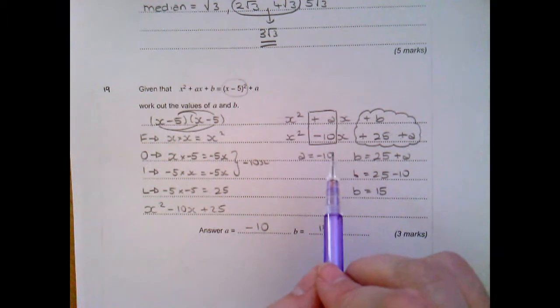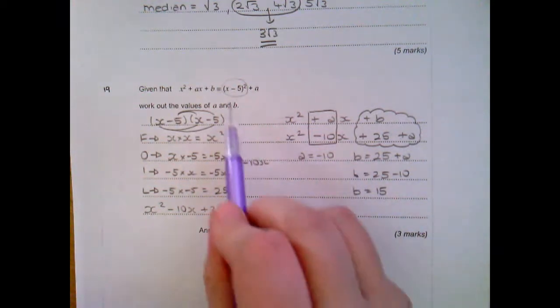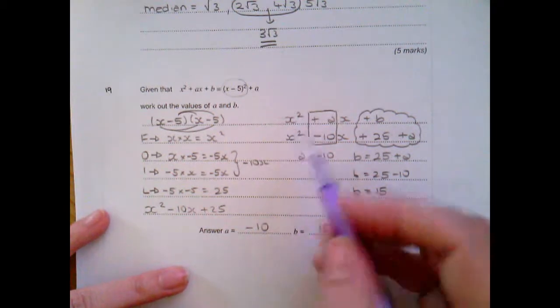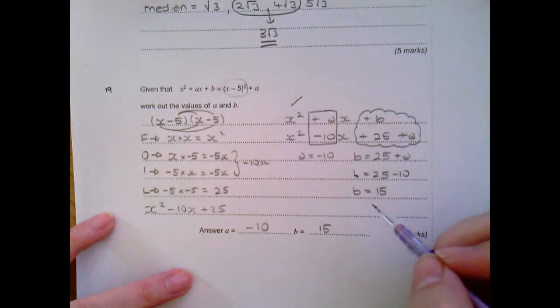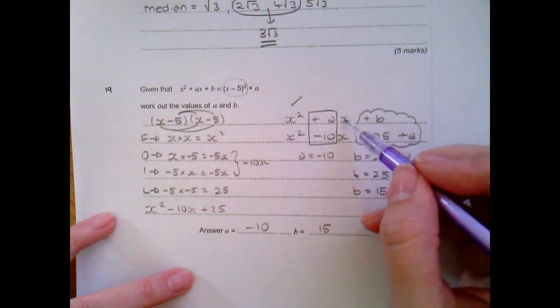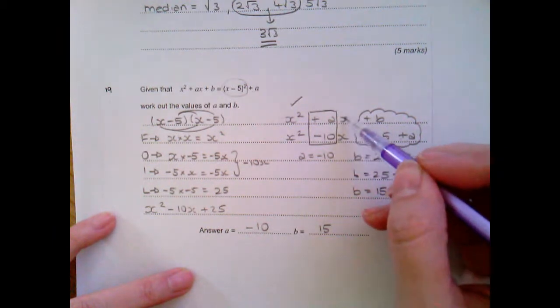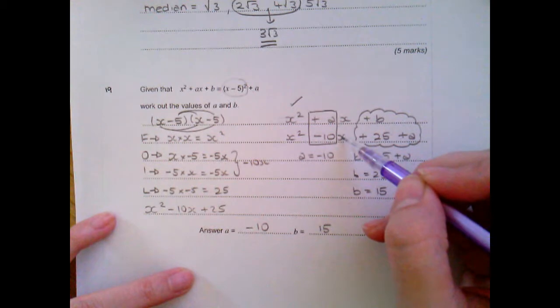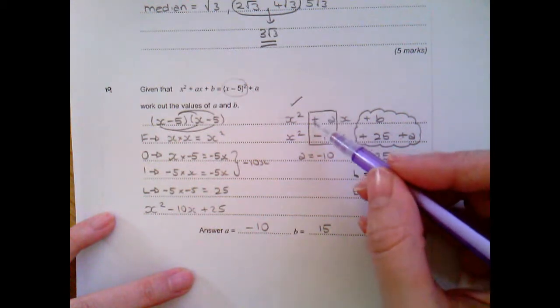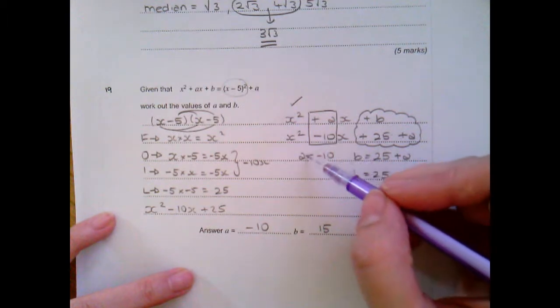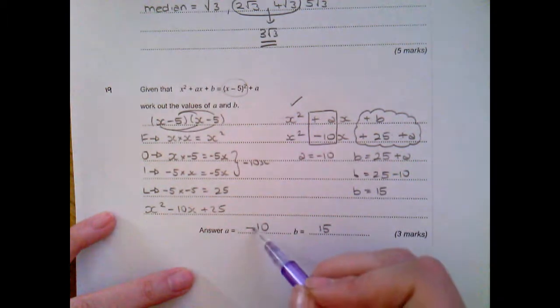What you need to do now is just compare them because they're equal or equivalent to each other. So the x squareds already match up. So that's them sorted, nothing to do there. Whenever you come to compare the x, you need to look to see what they've got in front of them, because obviously the x match with the x. So you just need to match up the a with the minus 10. So that means a is worth negative 10. So there's one of your answers, negative 10.